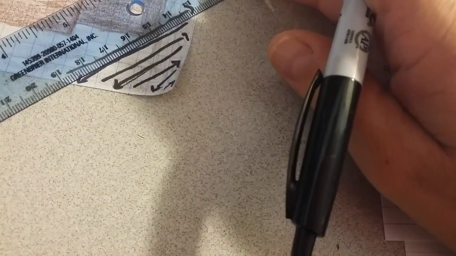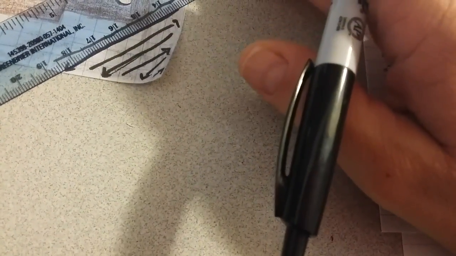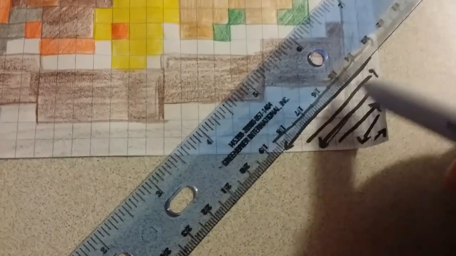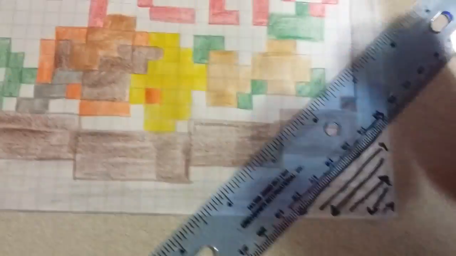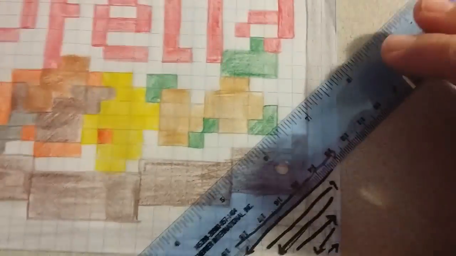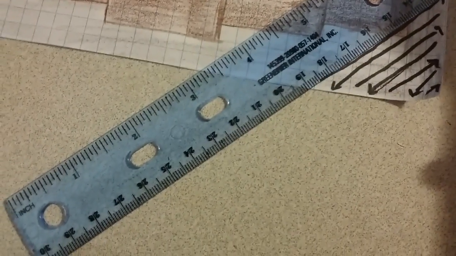Now we're going to row 6. And on row 6 we have 1, 2, 3, 4, 5, 6 gray. So we write 6th row is 6 gray. Now we're at the first row that's going to require a color change. As you see, I slide my ruler up.